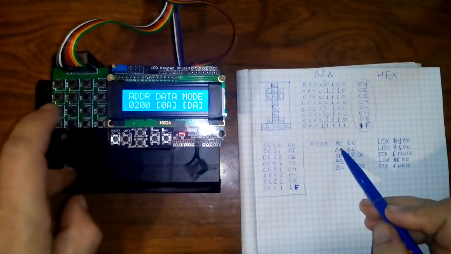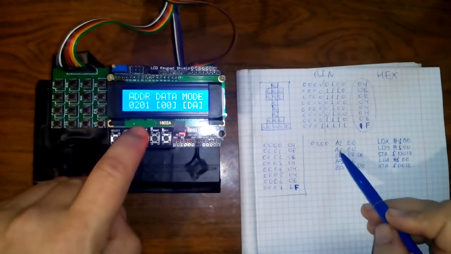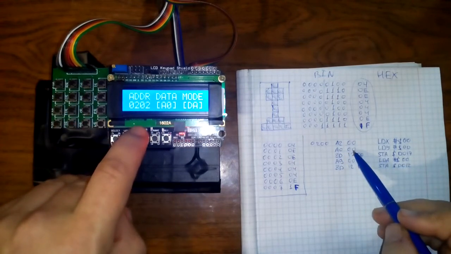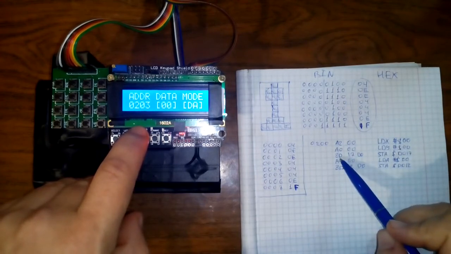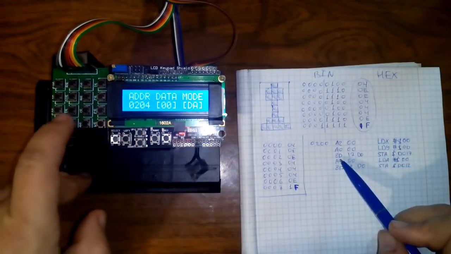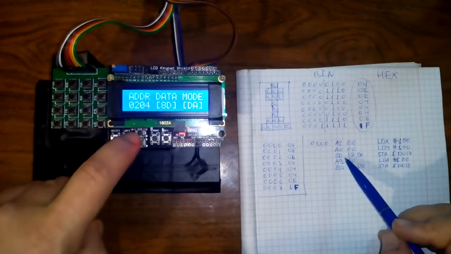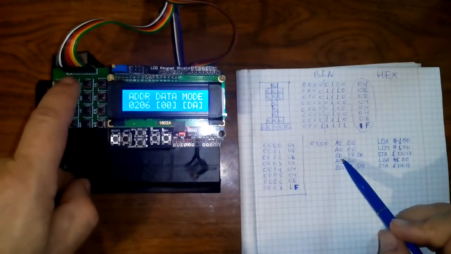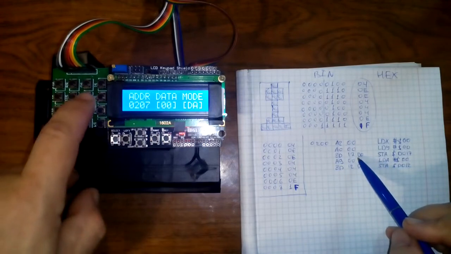So here I have A2, 00. Okay, then A0, 00. So now we did initialize the X and Y register. So far, so good. And then we go to 8D, 17, D0.